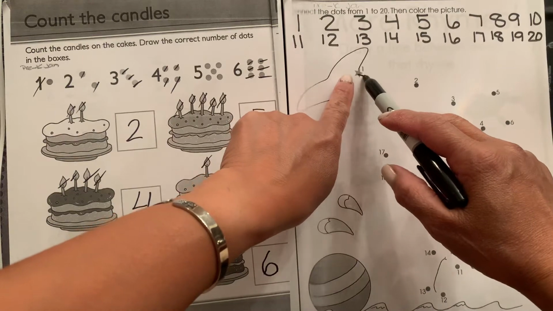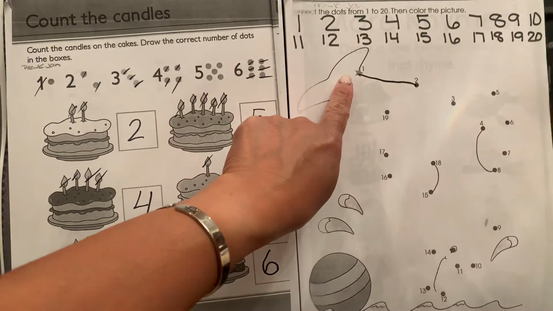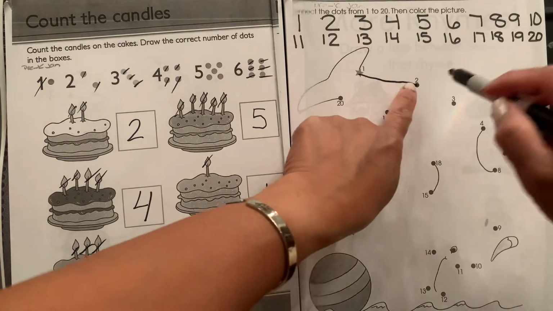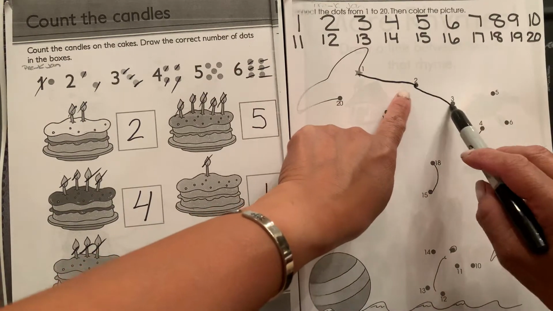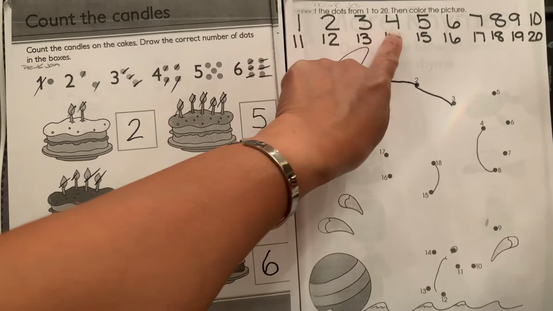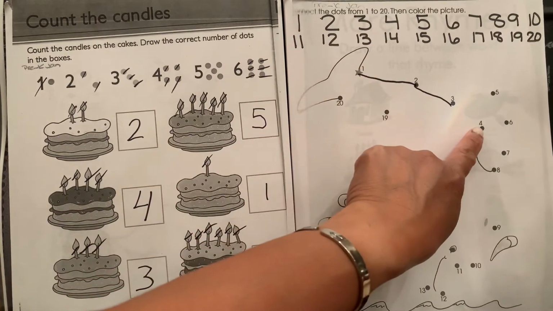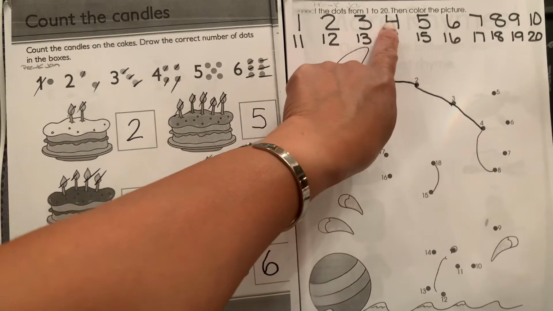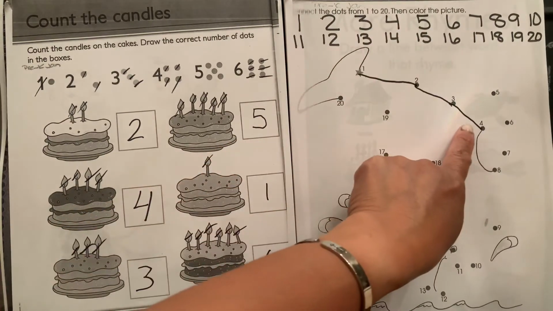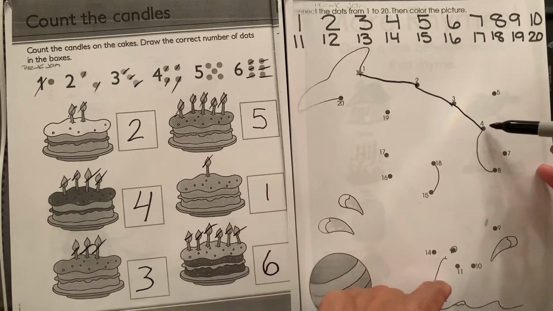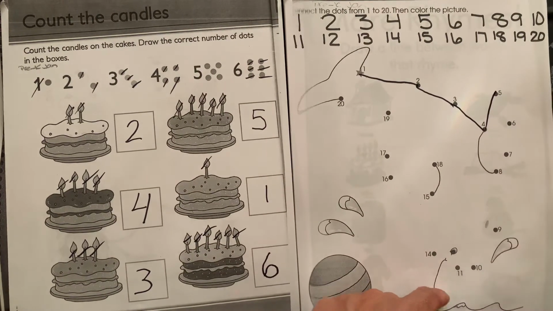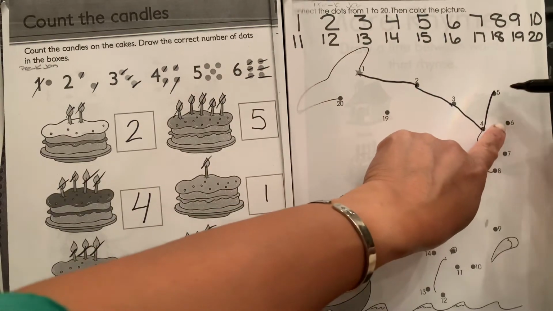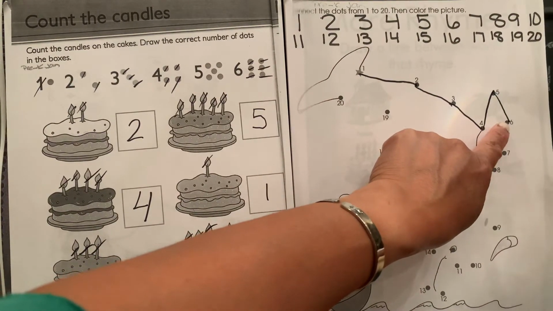Touch the 1, drag to the 2. Now after 2 comes 3. Find the 3. Touch the 2, drag and go to the 3. After 3 is 4. Find the 4. Here you go. Drag in line. After 4 comes 5. Find the 5. Here it is. Touch 4, drag it up to 5. After 5 is 6. Find 6. Touch 5, drag it down to 6.